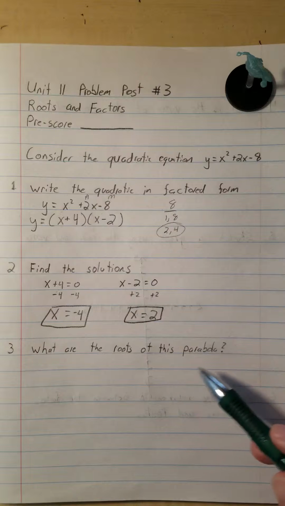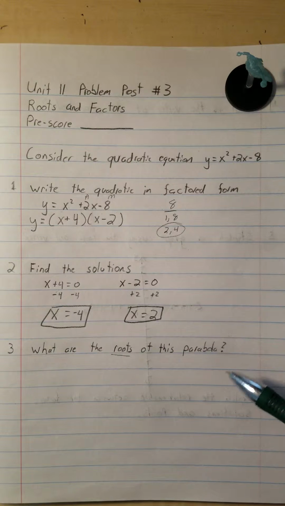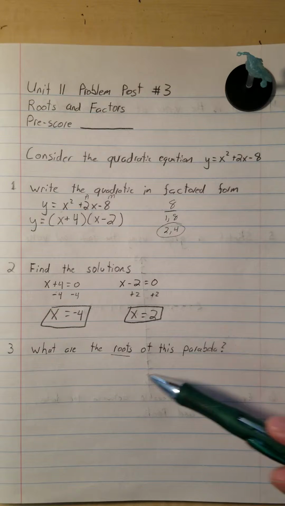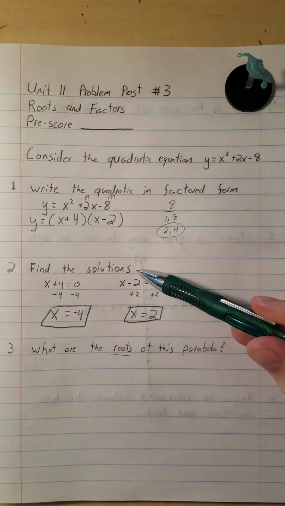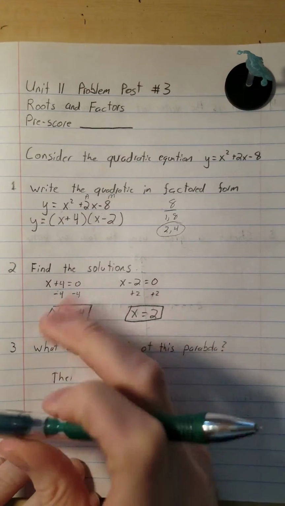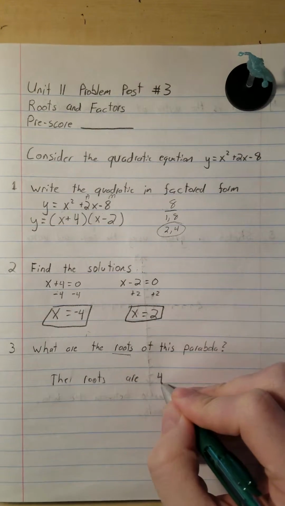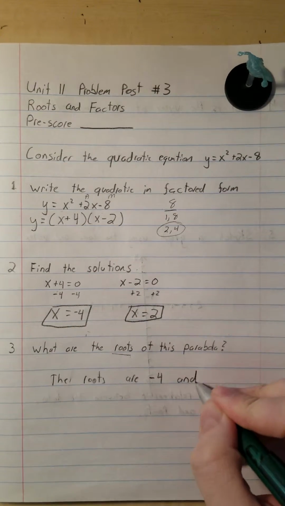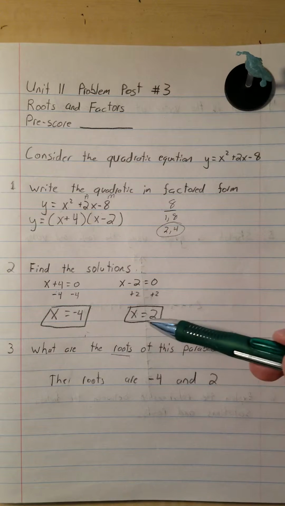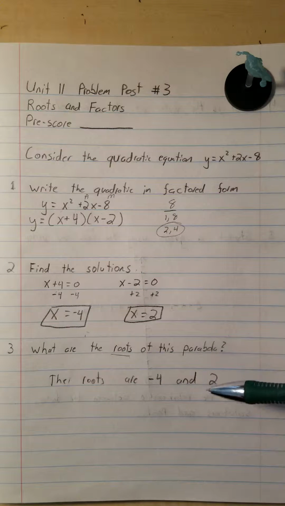Number 3 wants to know what the roots of the parabola are. So remember, the roots are also known as the x-intercepts. This question wants to know where this parabola will cross the x-axis. Well, the roots are in fact the same thing as the solutions. So the roots, let's make that 2 words, the roots are negative 4 and 2, because those are my solutions. And we know that these solutions are going to be the same x values where this parabola crosses the x-axis. Those are the roots.